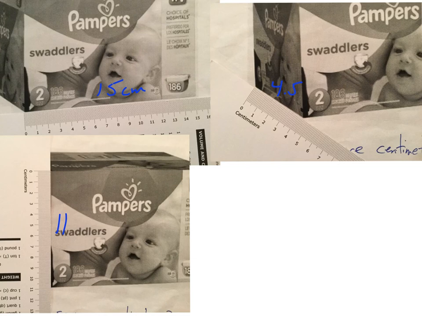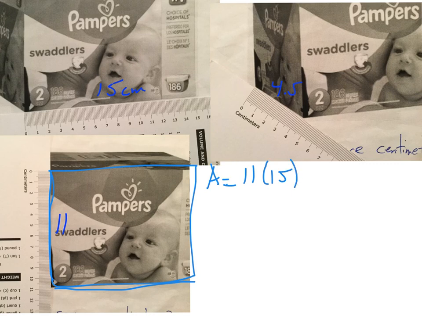If you calculated the front as your base, that would be 11 by the width of 15. So area for that side would be 11 times 15. That gets you 165 square centimeters.